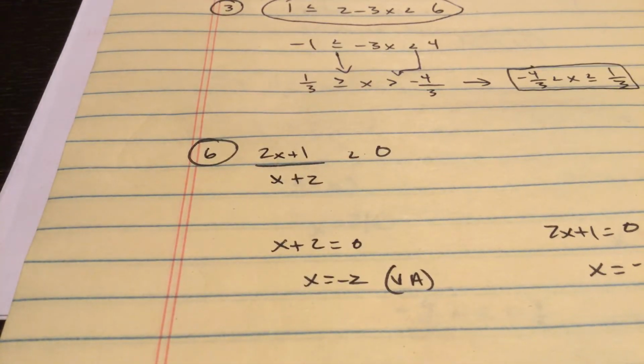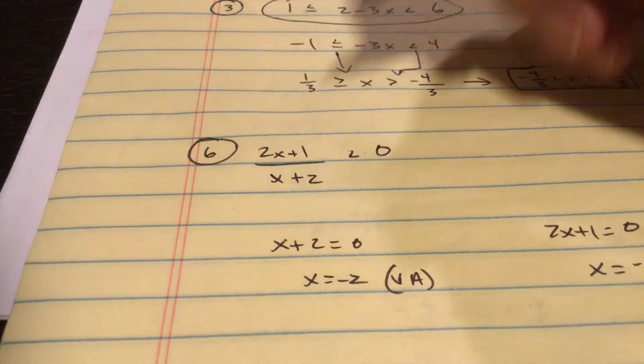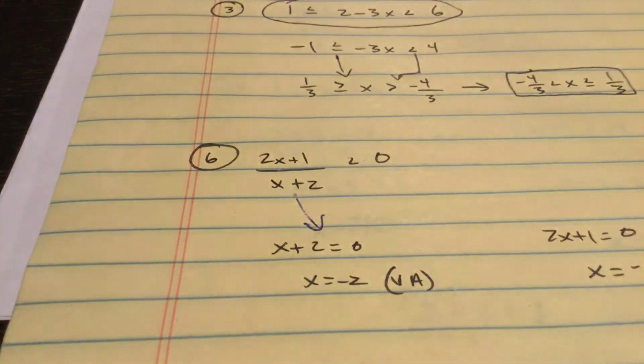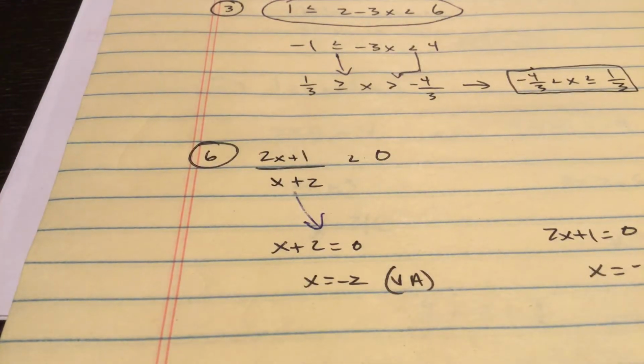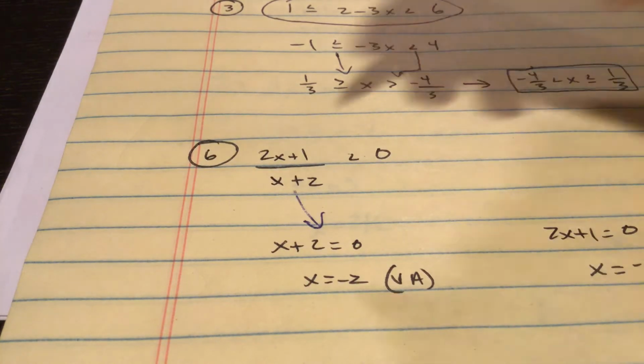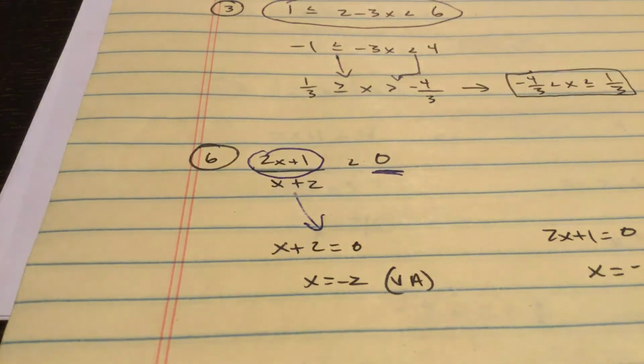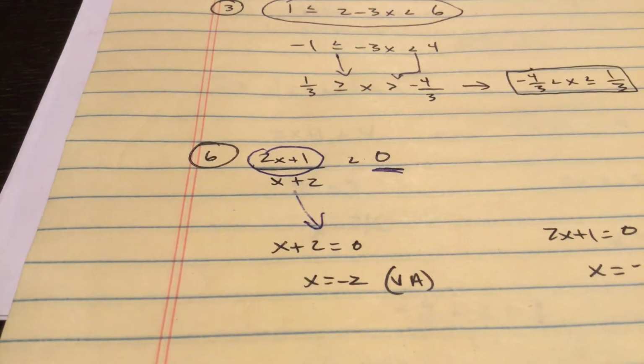Number 6, maybe one we didn't talk about a ton in Honors Algebra 2. Hopefully in pre-calculus you talked about it. Here's how you solve it. First off, we know that x cannot be -2. If you set x equal to -2, you get the vertical asymptote. You did graph those last year with Mr. Jones. It's very important that this is dealing with 0.